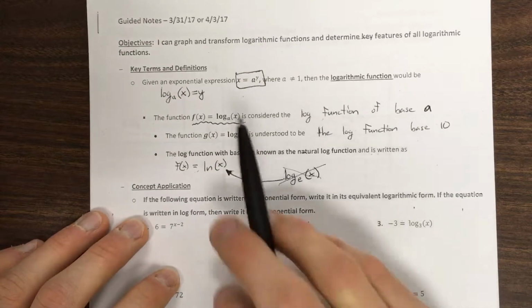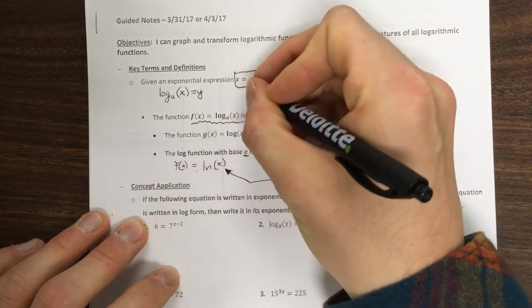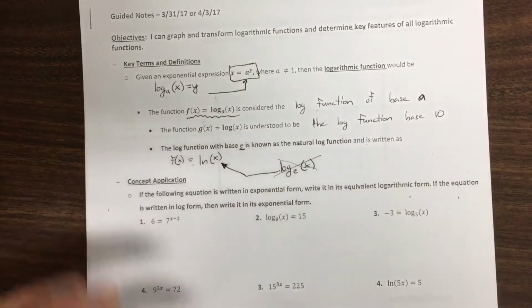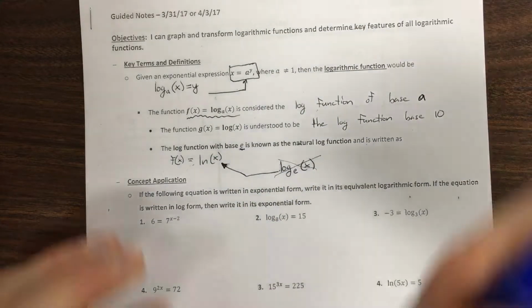But from our definition here, going from our exponential to log, oh man, my pen just combusted.